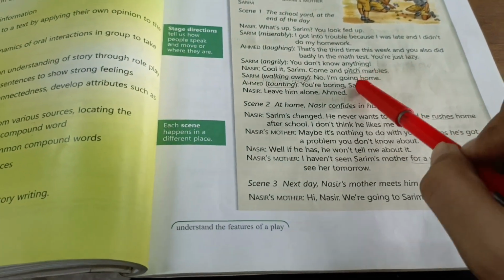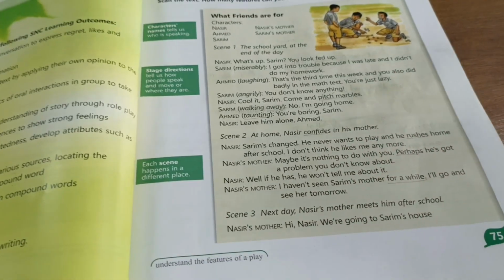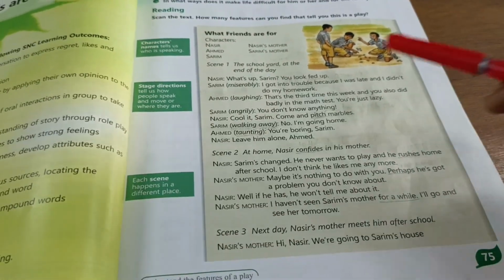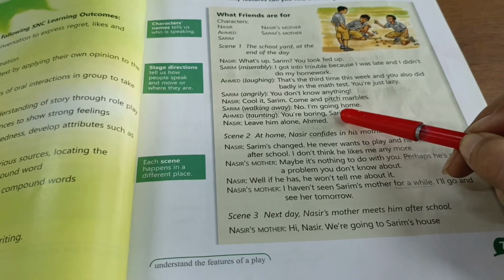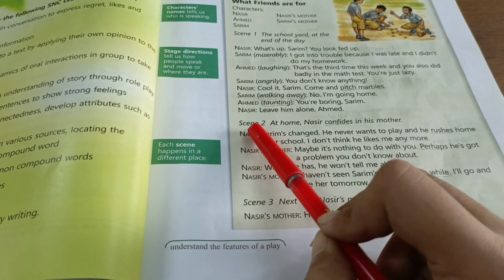Stop taunting him. Stop abusing him. This is not a good way. You shouldn't be doing this. And here scene 1 ends. You can say scene 2 is labeled as here.